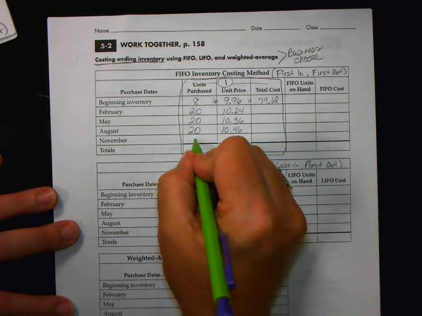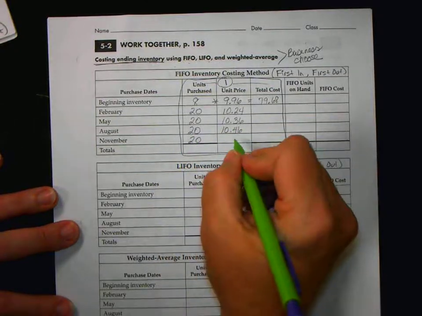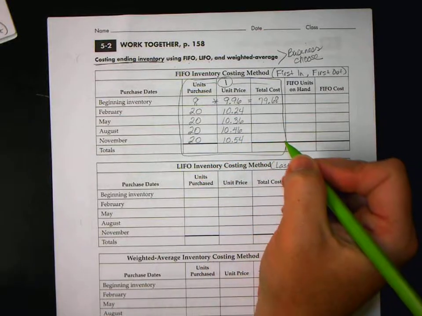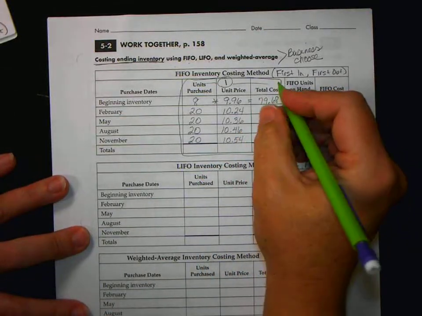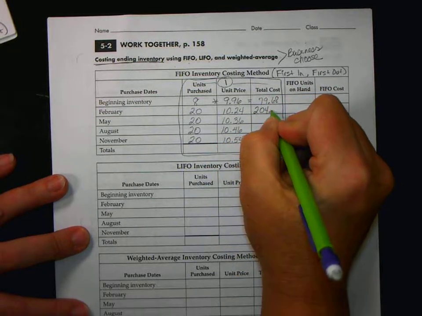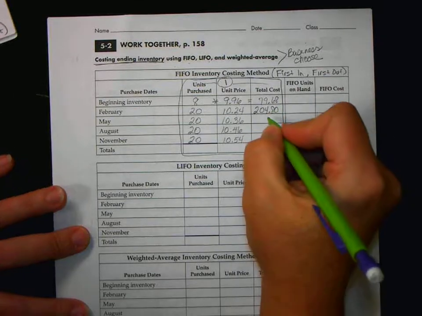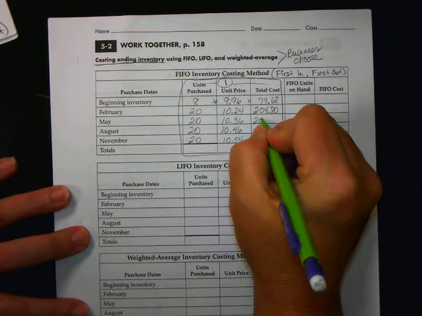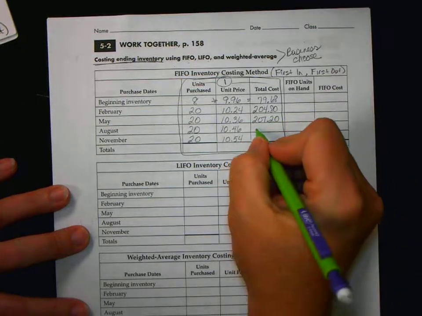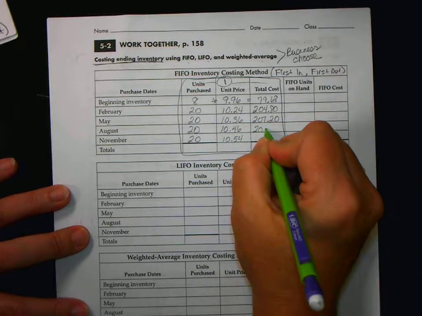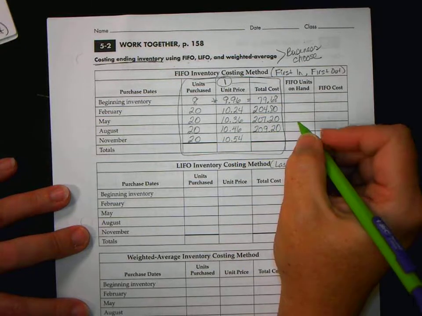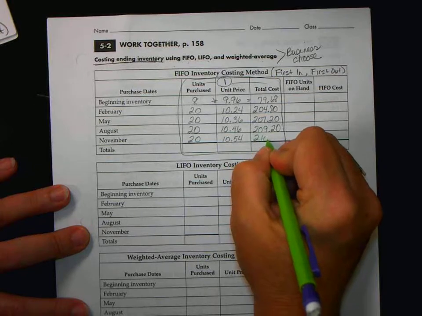And November 20, and these were $10.54. Okay, and then doing all of the math, just multiplying those: 204.80, 207.20, 209.20, and 210.80.